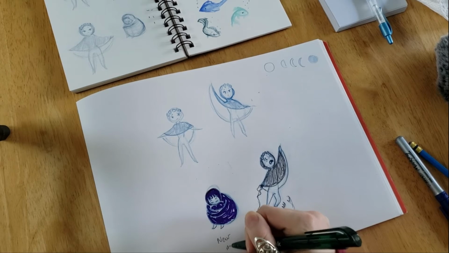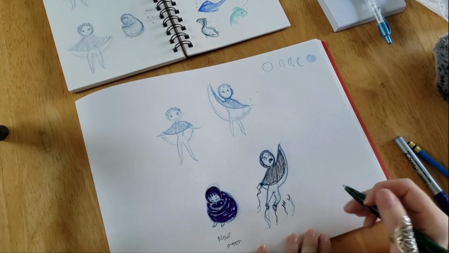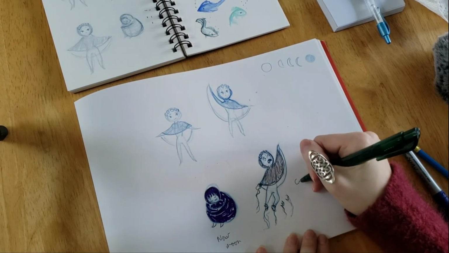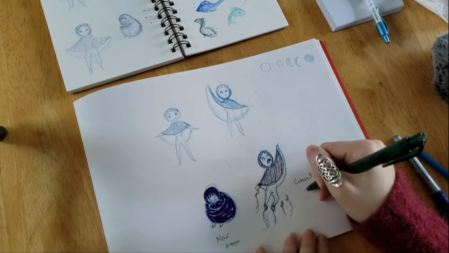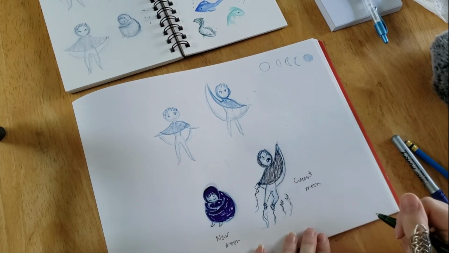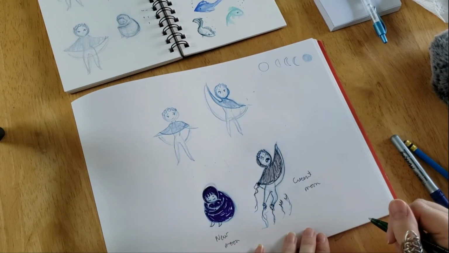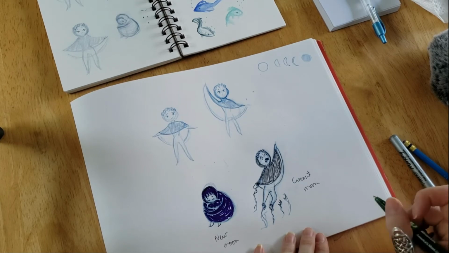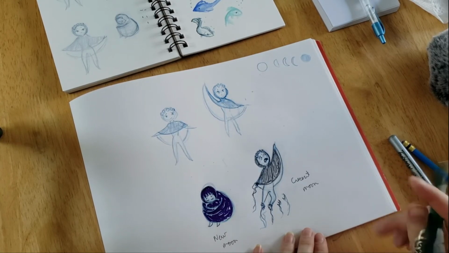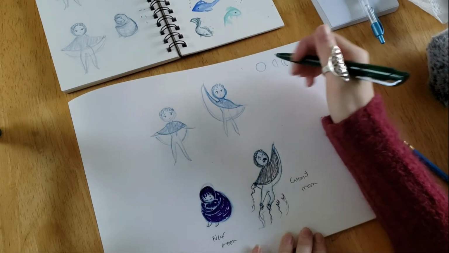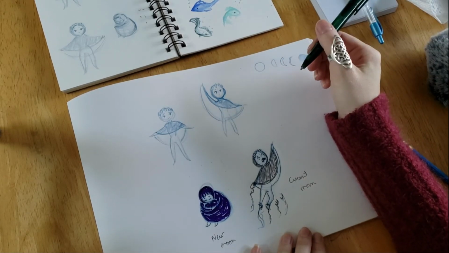And in my sketchbook above, first I wrote some notes to myself about the different phases and stuff. But the last pose I'm going to draw is actually a pose I drew in my sketchbook that's above this paper.